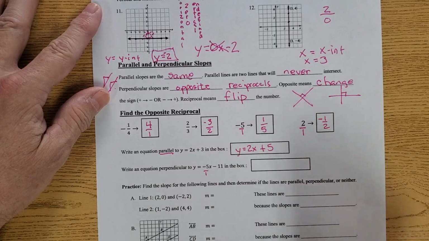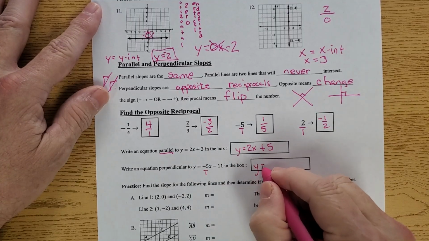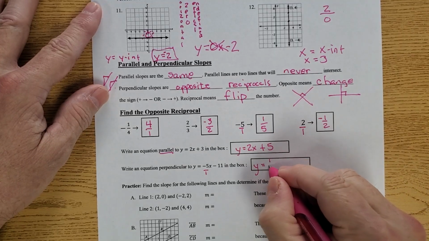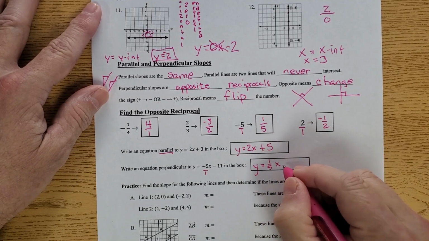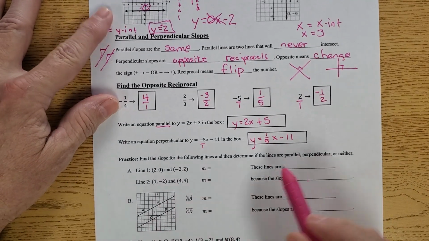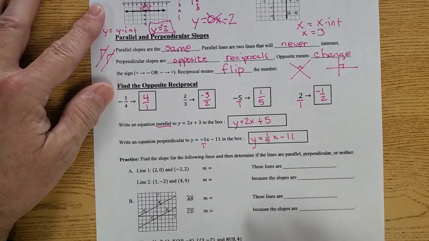Okay, this is -5/1, so when we write it, we'll do the opposite reciprocal where we flip it and change the sign, and it's 1/5. Okay, 1/5 x minus 11. Very good. All right, now down here, 3 different problems concerning slope.